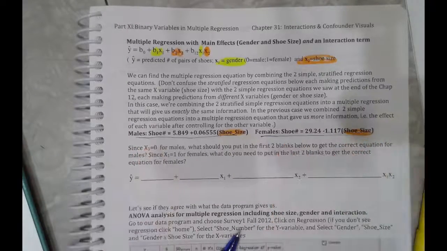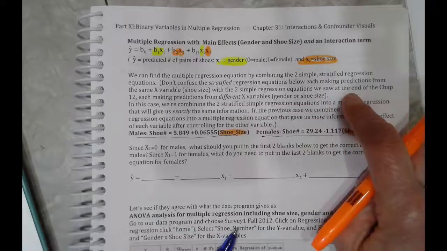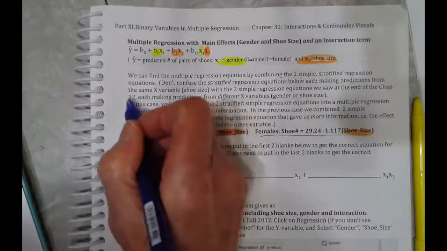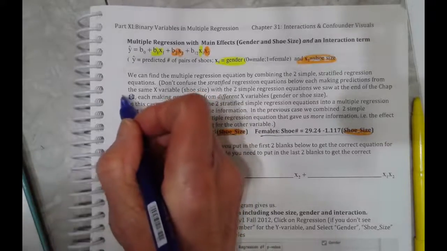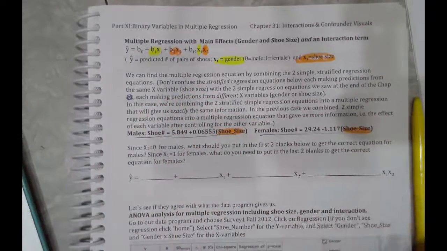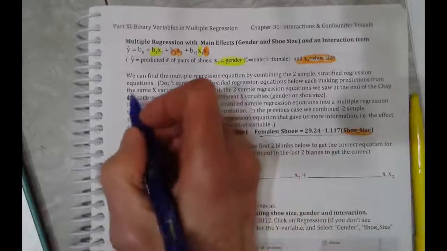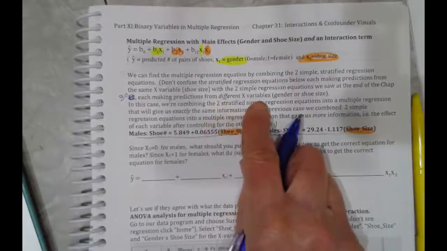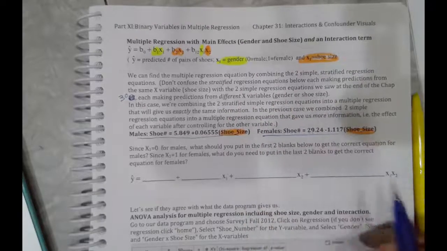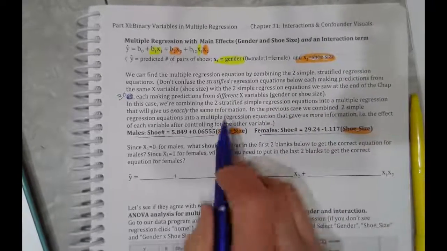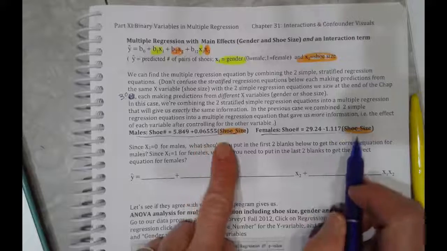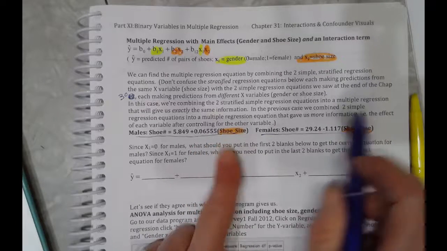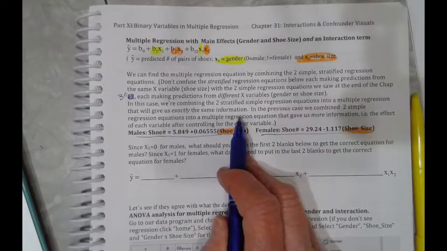Don't confuse those with the two simple regression equations we saw at the end of chapter 30, each making predictions from a different x variable, gender or shoe size, okay? So in this case, we're combining these two stratified simple regression equations into a multiple regression that will give us exactly the same information.